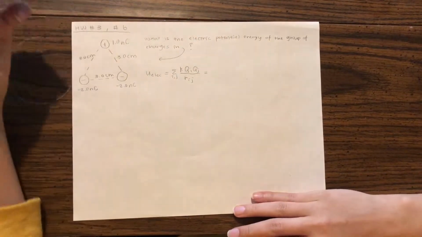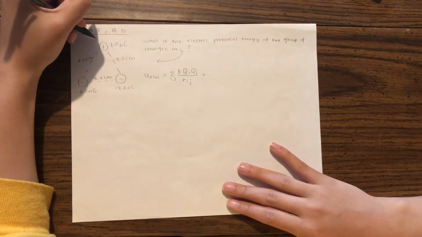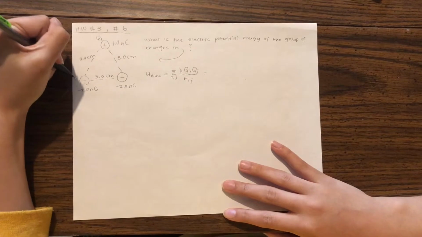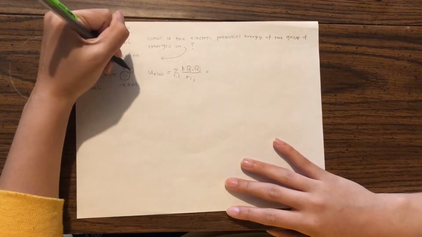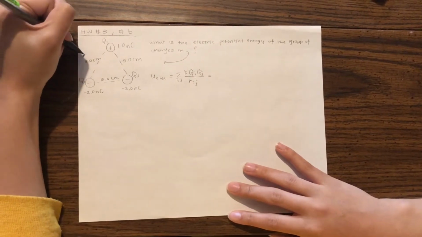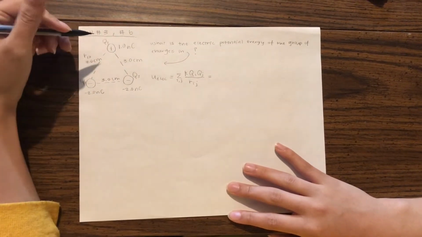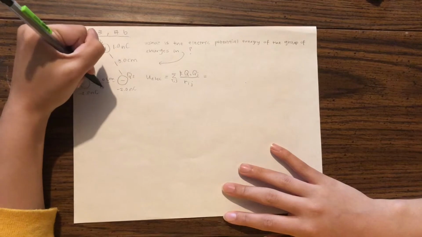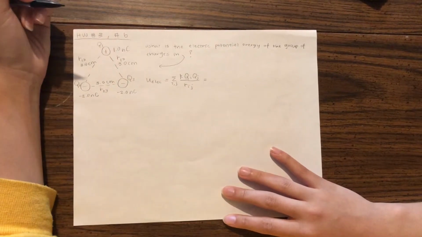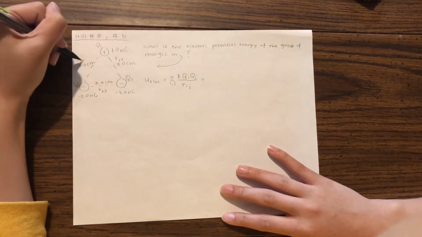And so if we assign the numbers to these charges, then we have Q1 here, Q2 here, and then Q3 here. And then we have R1 to 3, and then we have R2 to 3, and then R1 to 3. Sorry, this one is R1 to 2.